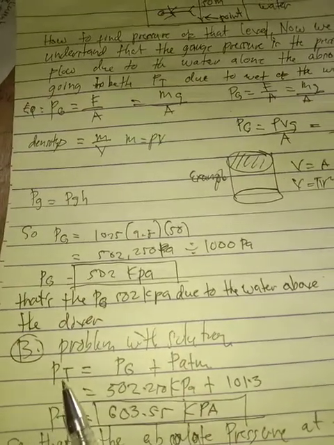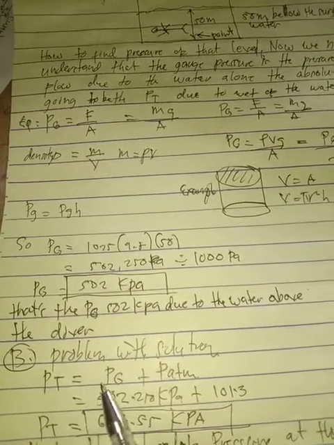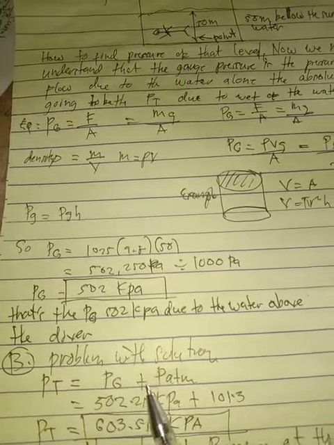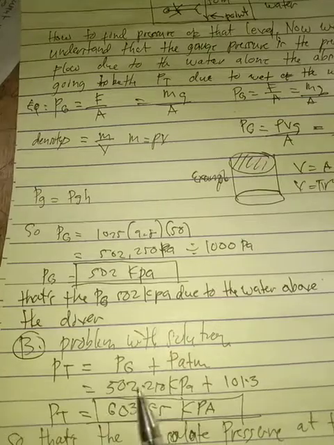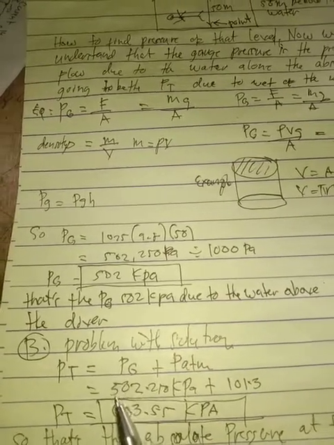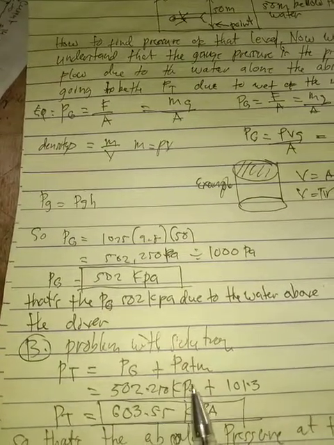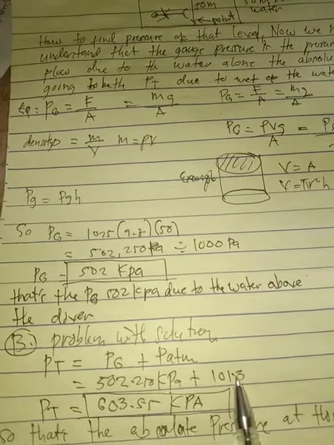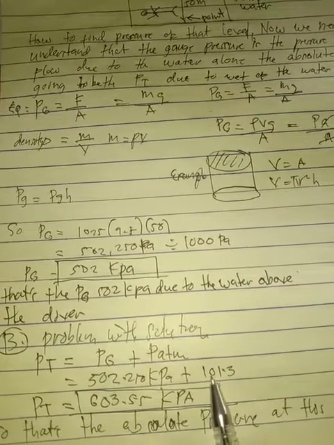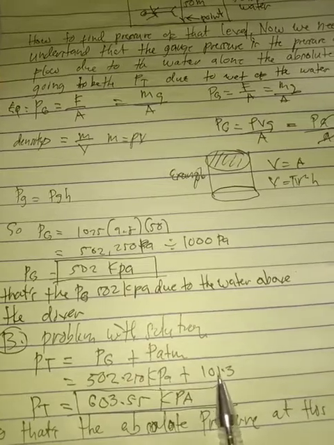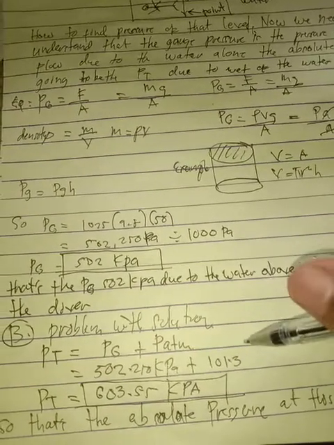The total pressure is given by this equation: the total pressure equals the gauge pressure plus the atmospheric pressure. We write down the value of the gauge pressure, 502.25 kilopascal, plus 101.3 kPa, because this is the value of our atmospheric pressure.